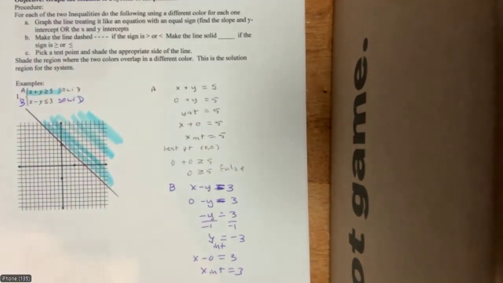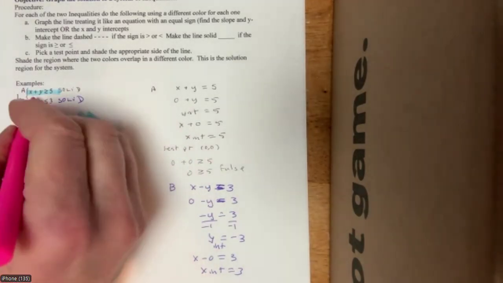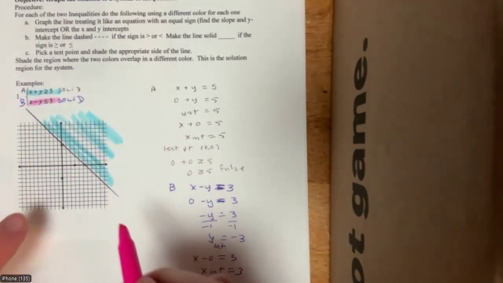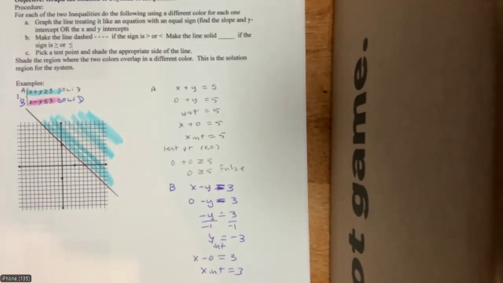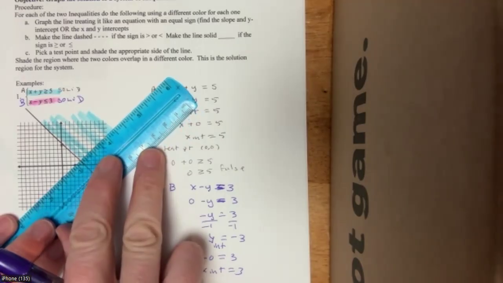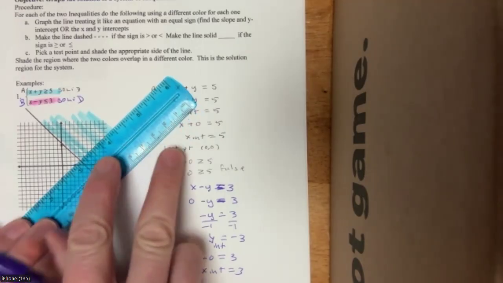Let's do this in a different color. So I'll use pink for this one. So first we're going to graph the line, and it's going to be a solid line. So I'm going to connect those two intercepts with a solid line.